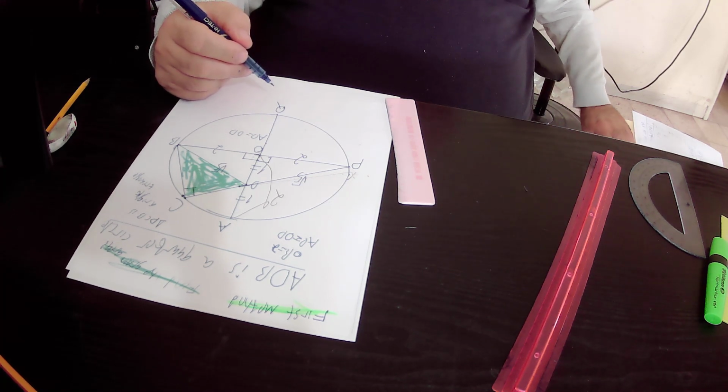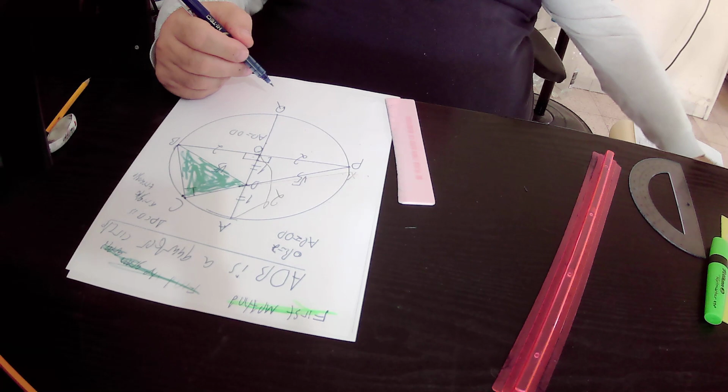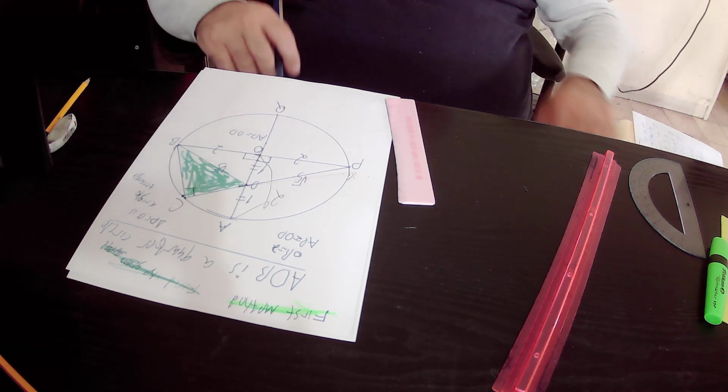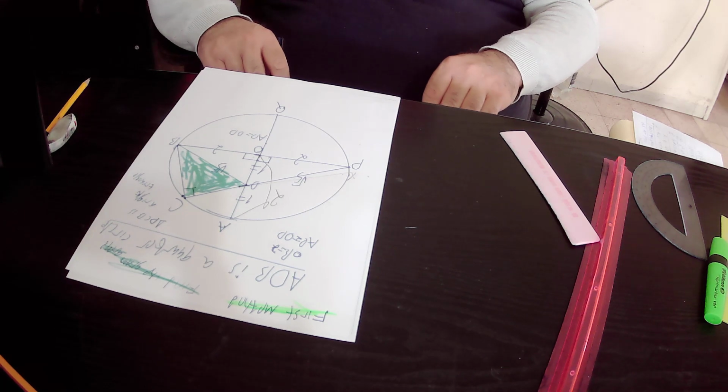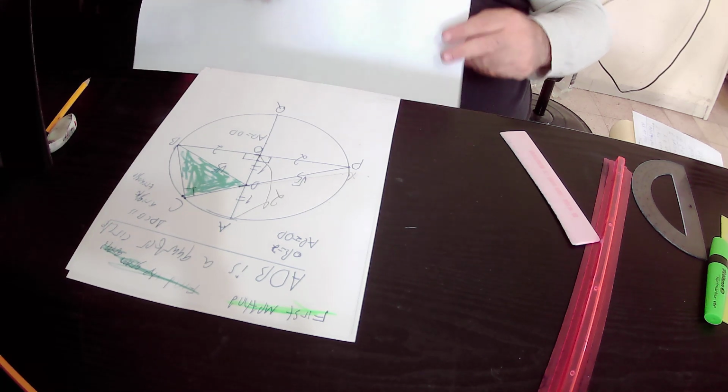In the next step, I present to you rule number 1 that is related to two chords that intersect with each other inside the circle.